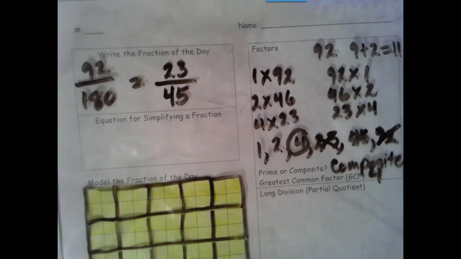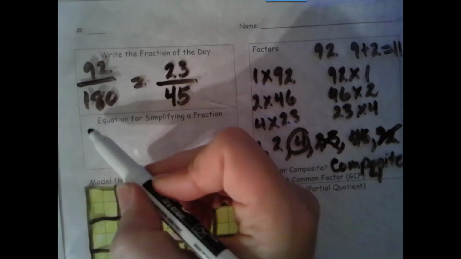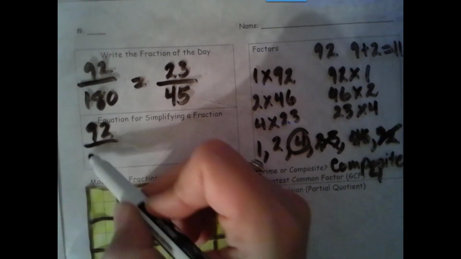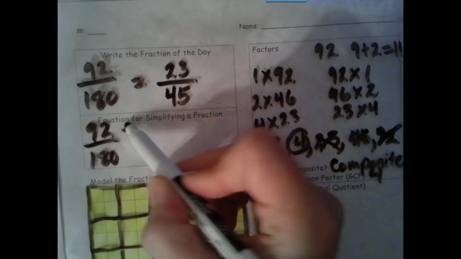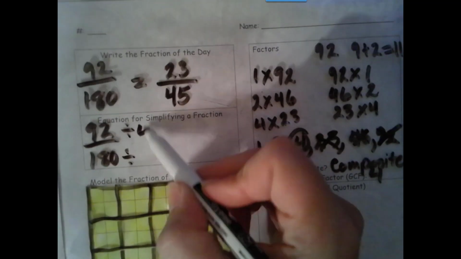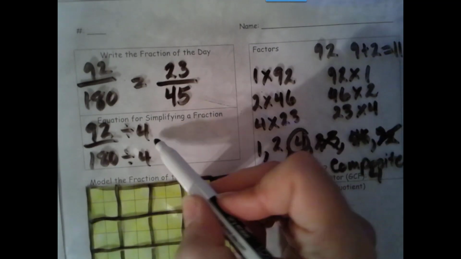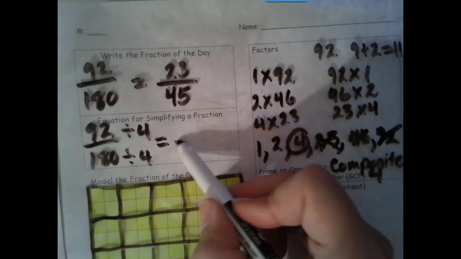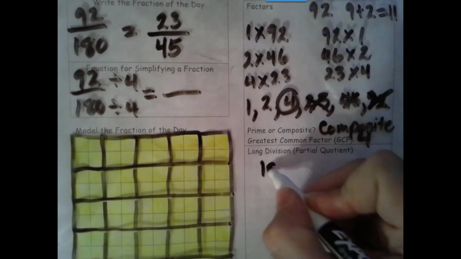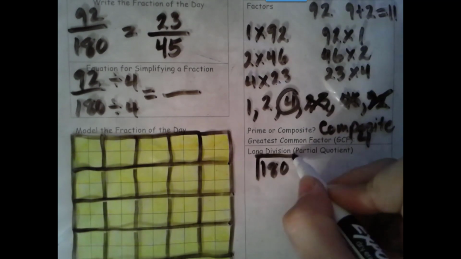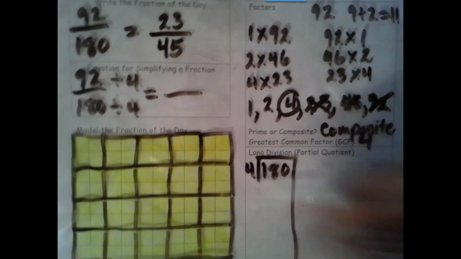Okay, so now that I've done my division with my model, I'm going to go ahead and use my algorithm to check, because if I can get the same answer doing it 2 different ways, I can be pretty sure that I am correct. So I am dividing both by my greatest common factor of 4.